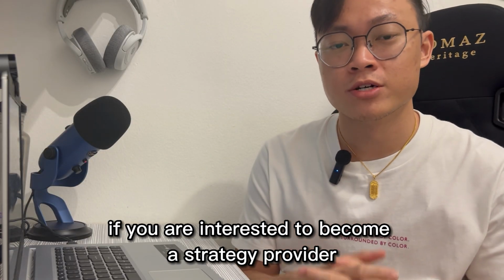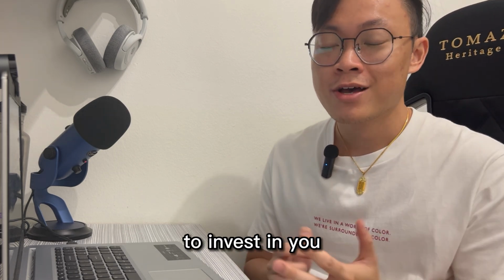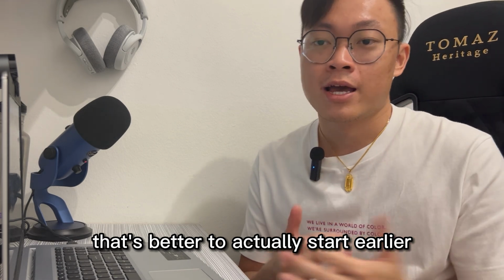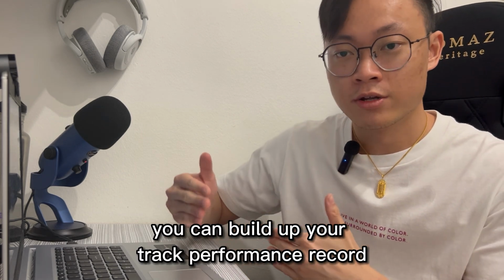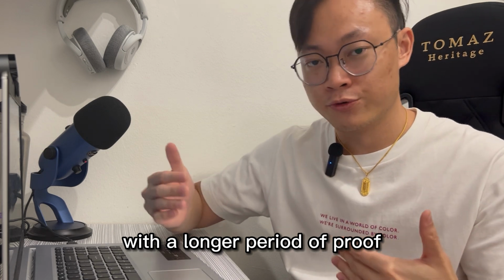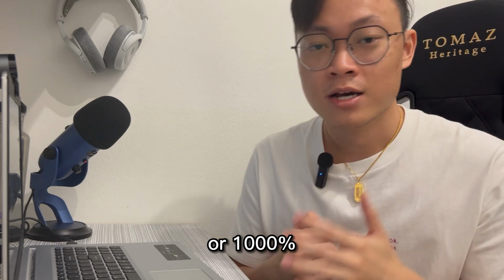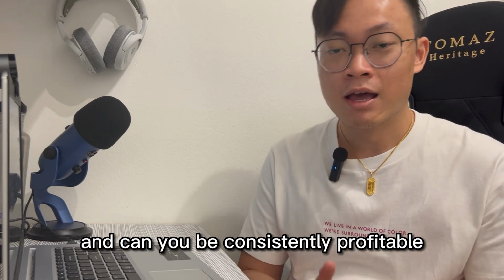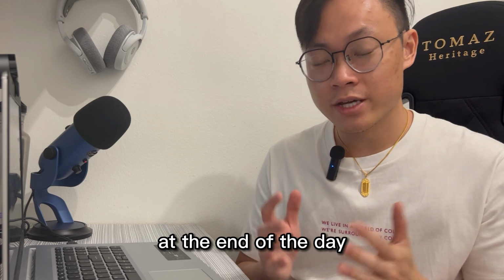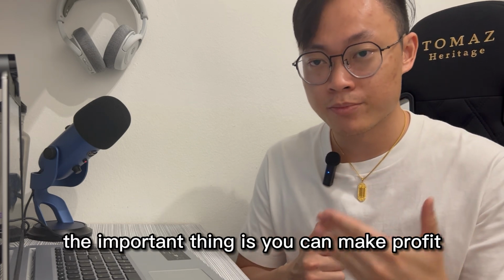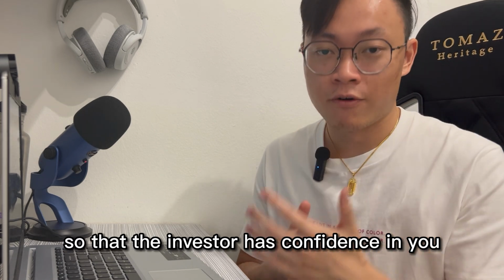If you are interested in becoming a strategy provider, a trader that allows investors to invest in you, it's better to start early, so that you can build up your track performance record with a longer period of proof. Always aim for realistic gains. You don't need to go for 100% or 1000%. The important thing is your risk management, and whether you can be consistently profitable with proper risk management. At the end of the day, the important thing is that you can make profit with proper risk management so that the investor has confidence in you.